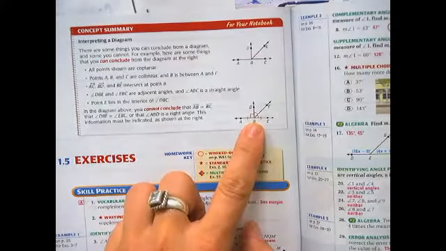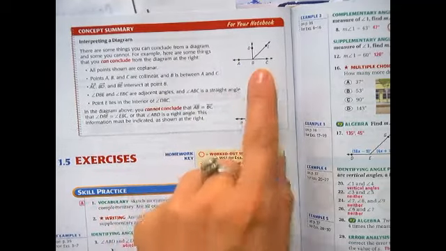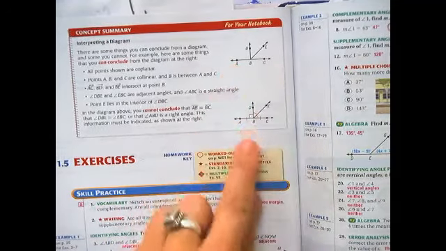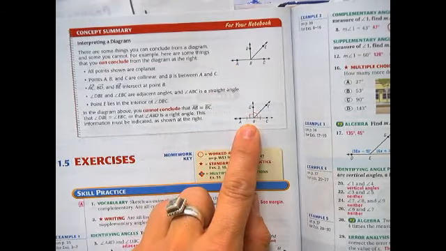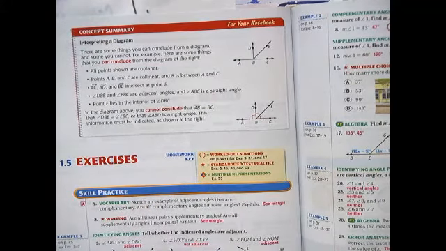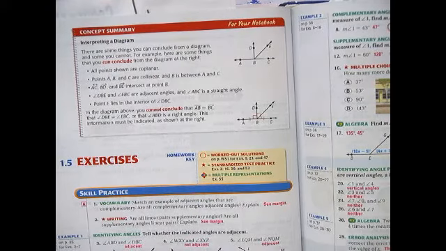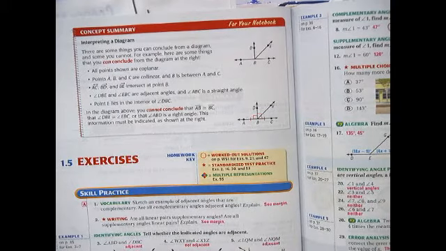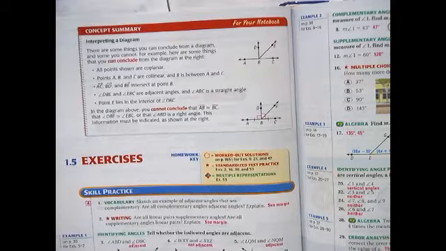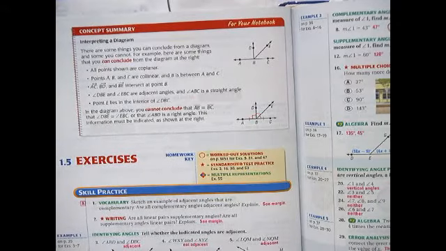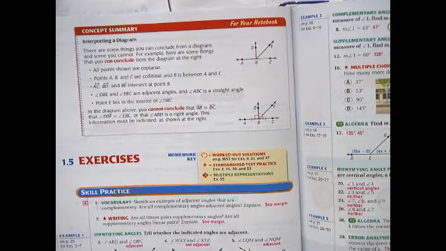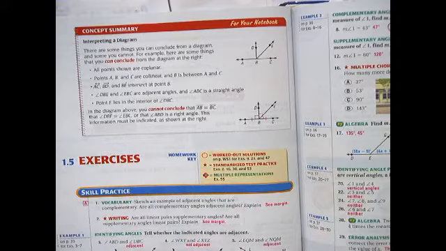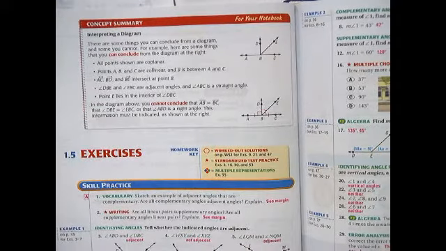Here are some things that appear to be true, but are false conclusions. Even though ABD looks like it's a right angle, you cannot conclude that unless it's marked. And even though B appears to be between A and C, we cannot conclude that it's a midpoint. So we're going to do a little bit of work on that, and it's something that, especially on the ACT test, people will try to trick you all the time by drawing something that appears to be equal or congruent, and they're not. So the big thing is that you cannot conclude anything that's not specifically marked or measured. So please don't say angle 1 equals angle 2 because they look like they're the same. That's not the case.